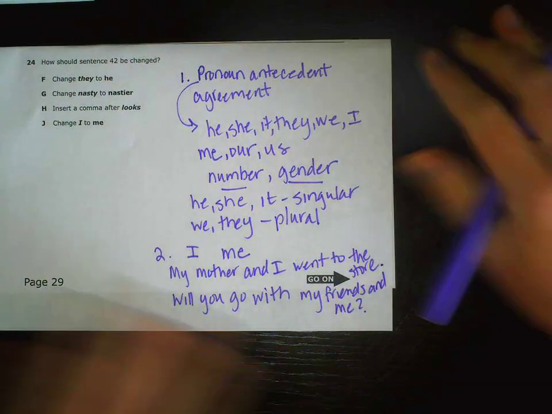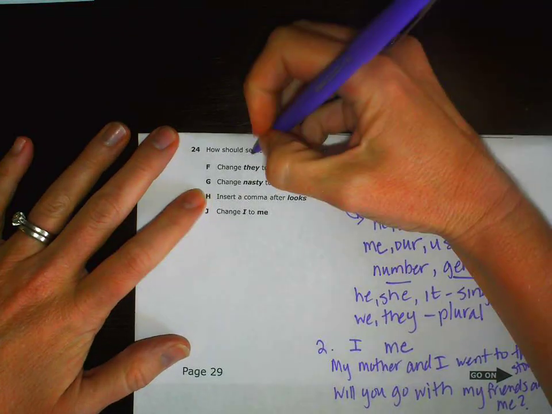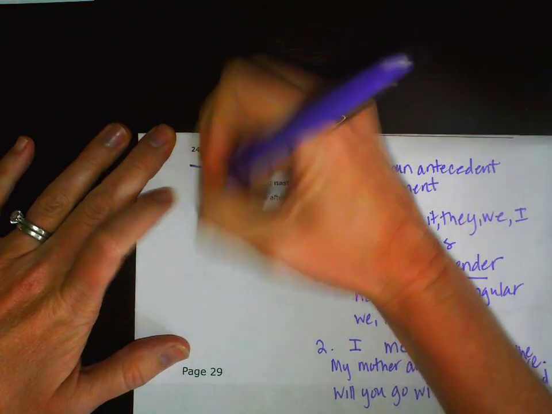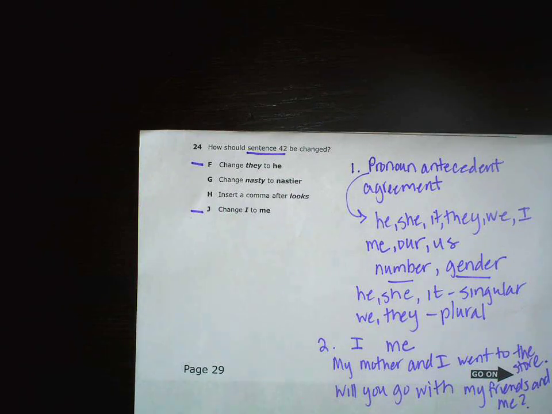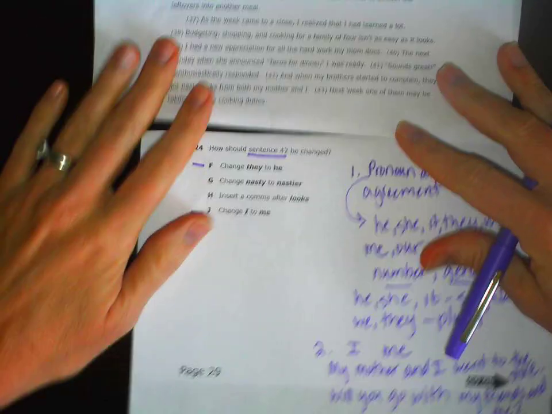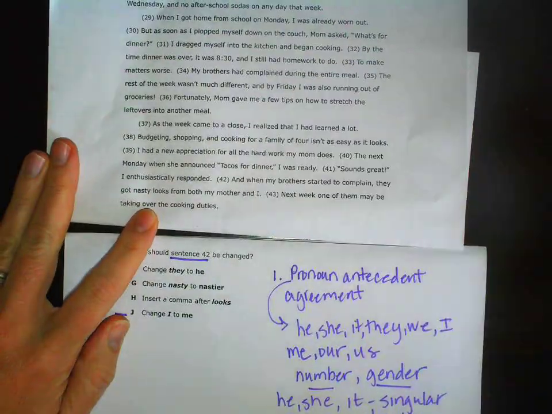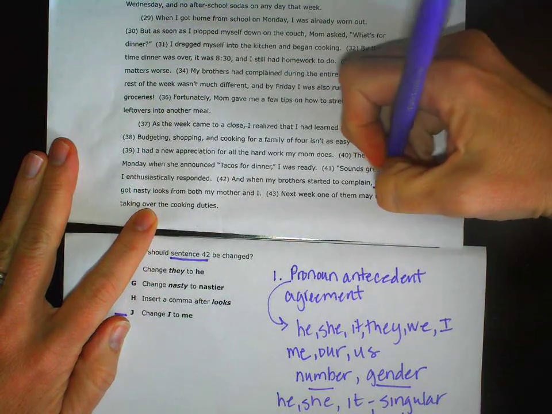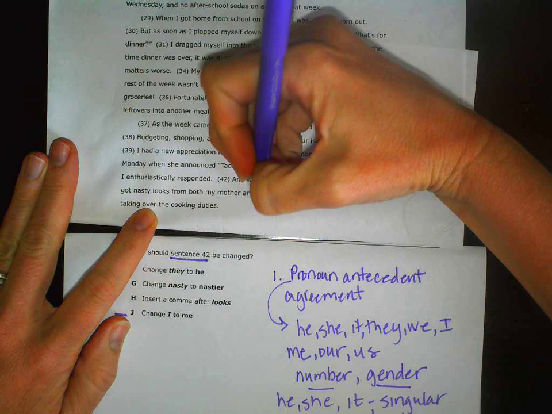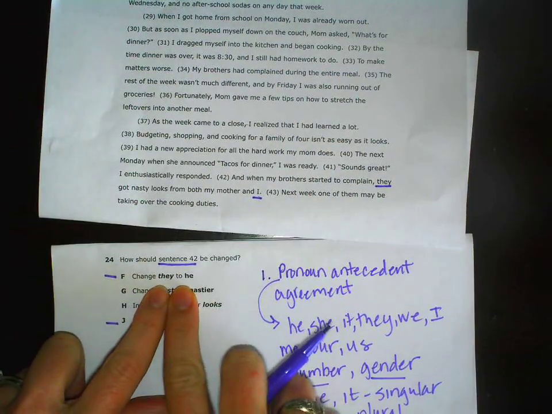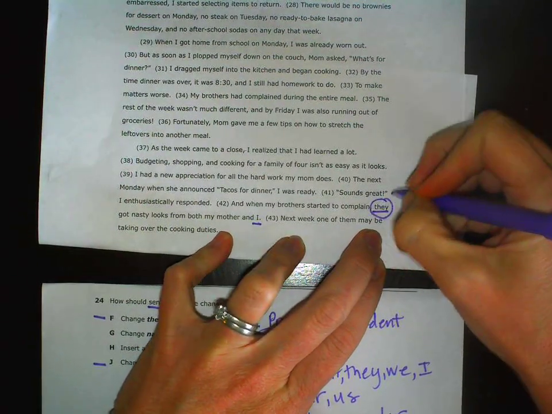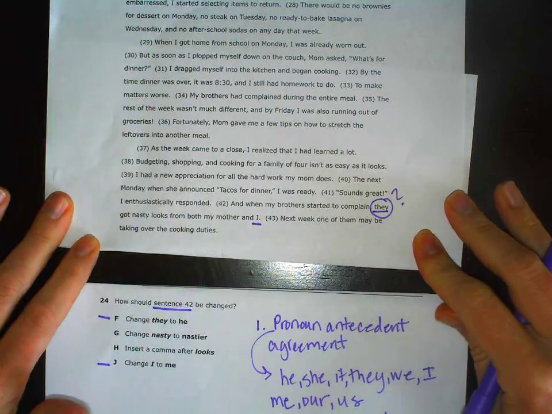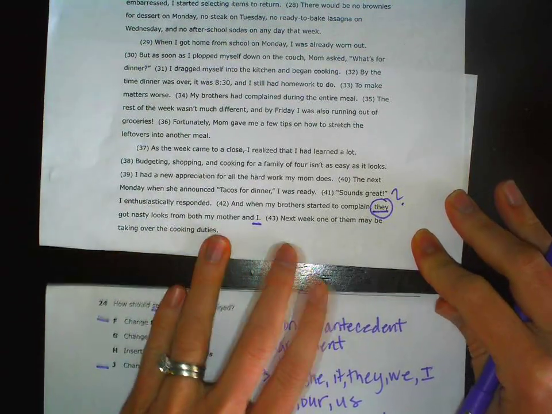So here it is in how you will see it on your test. How should sentence 42 be changed? So here are my 2 pronoun options. Change they to he and change I to me. So here is sentence 42. It says, and when my brothers started to complain, they got nasty looks from both my mother and I. So my first choice is to change they to he. This is how I approach the question. I need to find out who they is talking about.